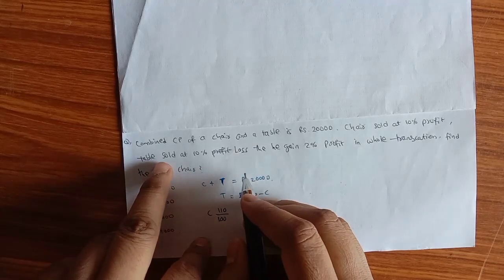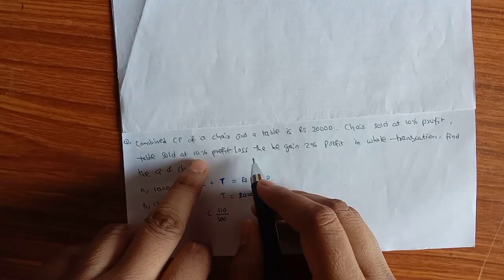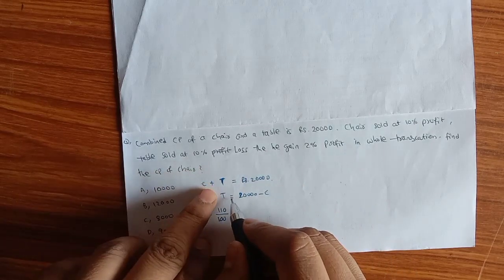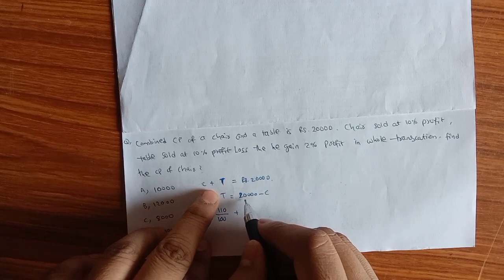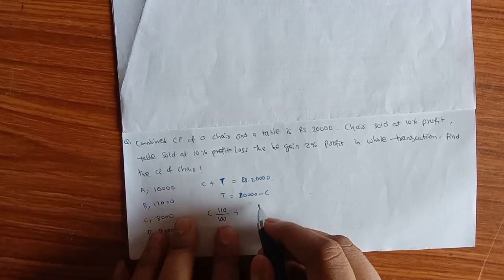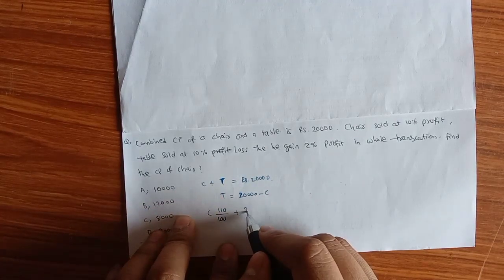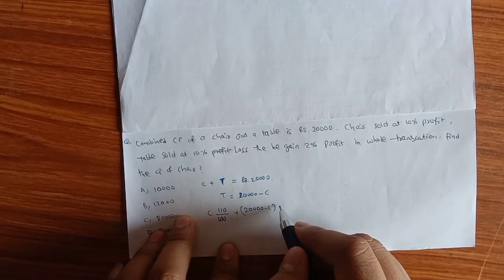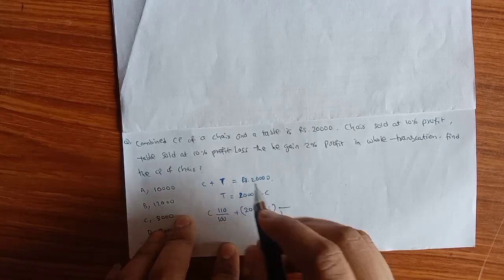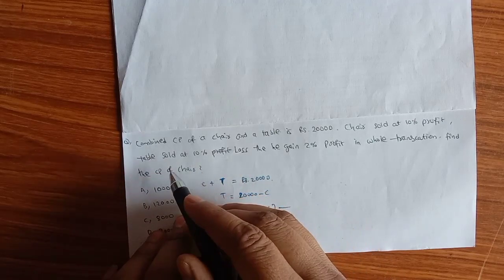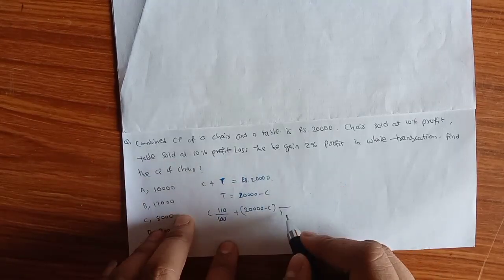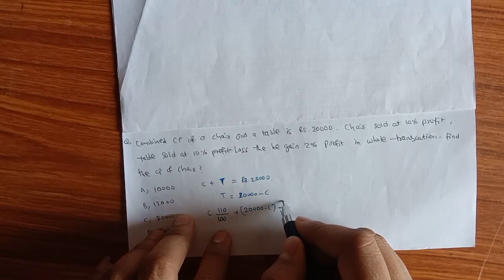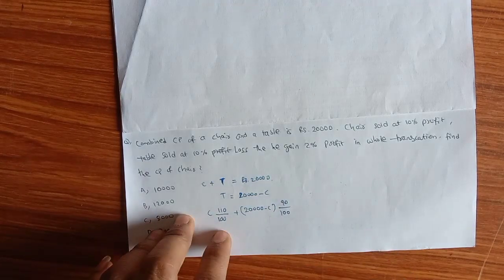Again the table is sold at 10% loss. So instead of the table we are writing 20,000 minus C. When the table is sold at 10% loss, it means if the cost price is 100, then it is sold for 90%.